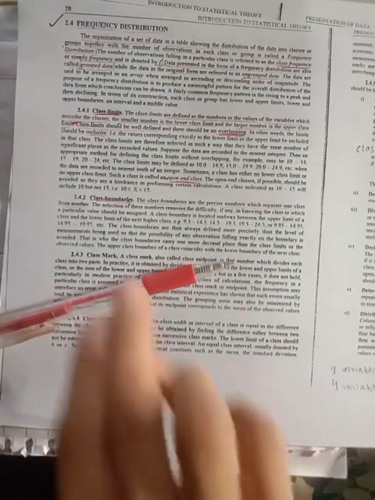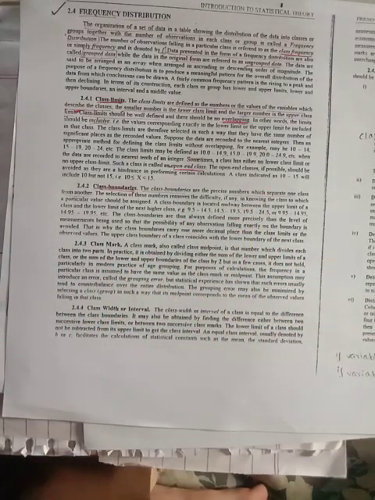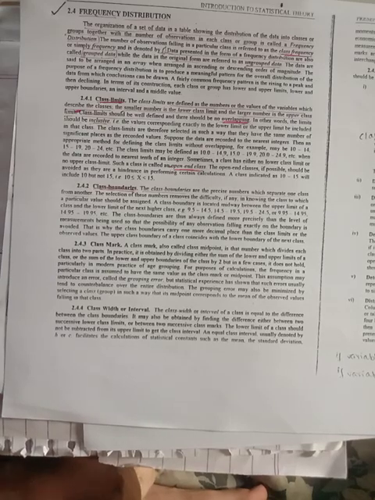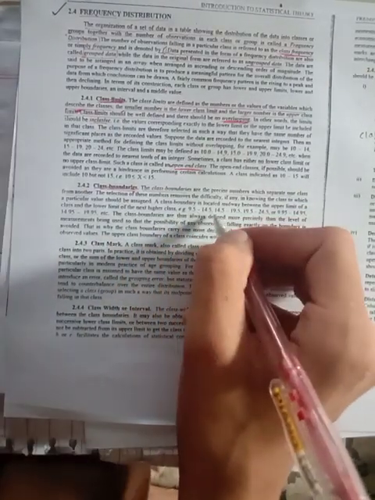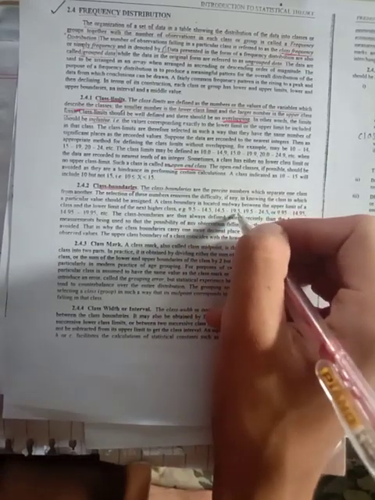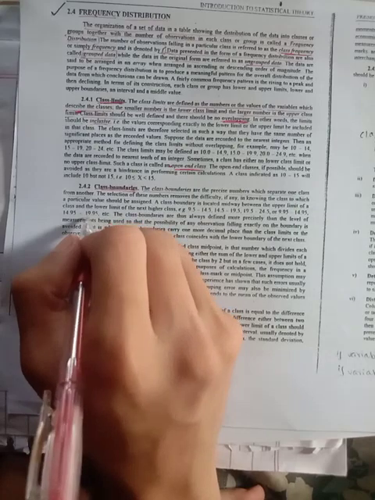The selection of these numbers removes the difficulty, if any, in knowing the class to which a particular value should be assigned. A class boundary is located midway between the upper limit of a class and the lower limit of the next higher class. E.g. 9.5-14.5, 14.5-19.5, 19.5-24.5, 9.95-14.95, 14.95-19.95.